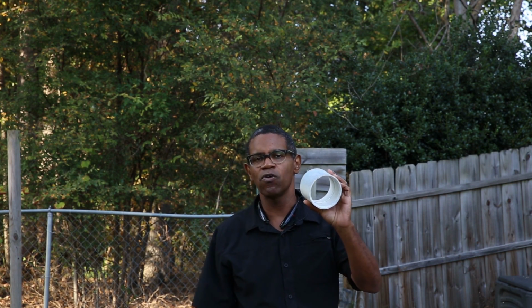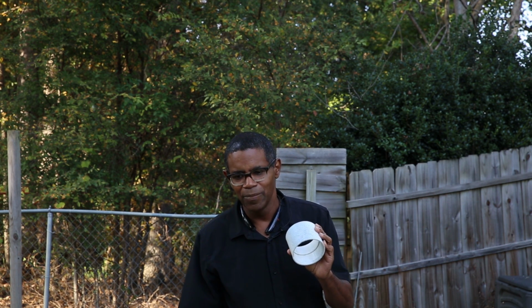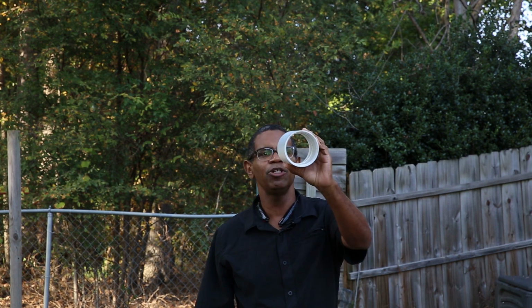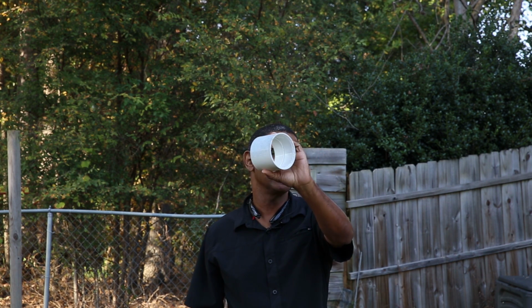So let's say for a lens that goes from f2.8 to f22, then your f2.8 may look like this.